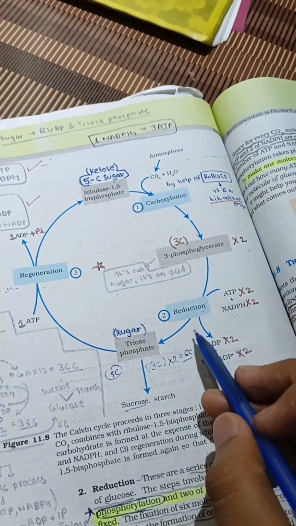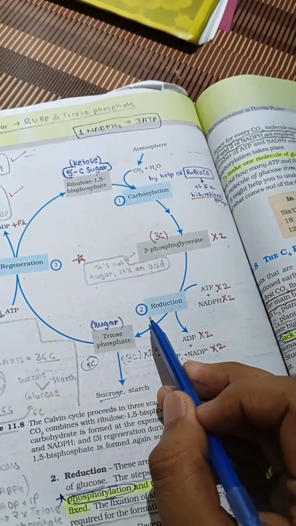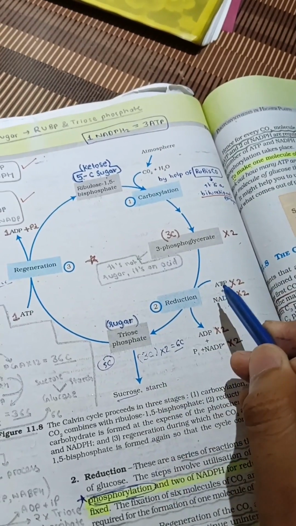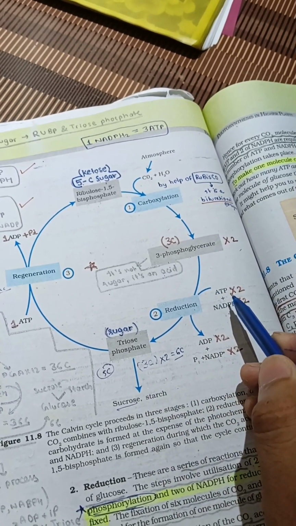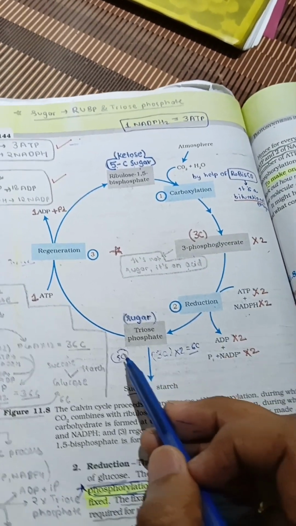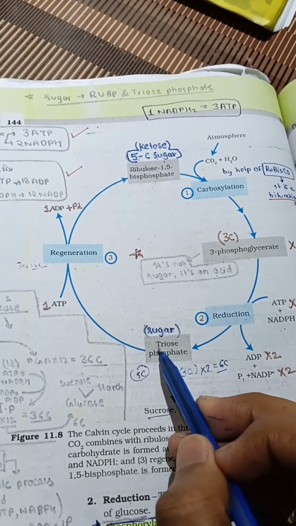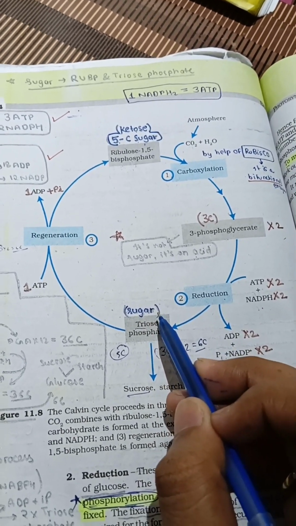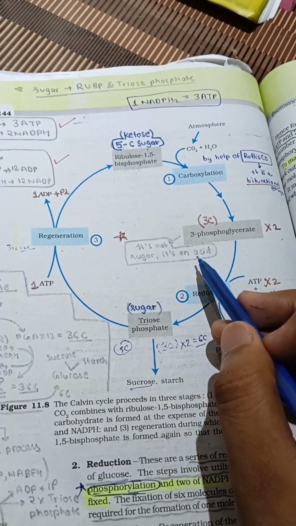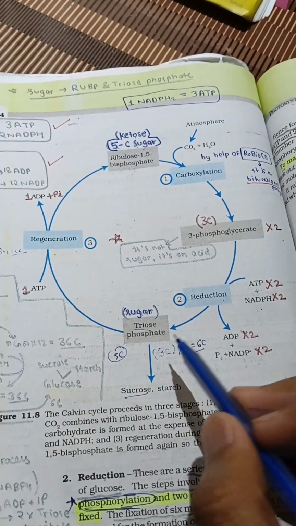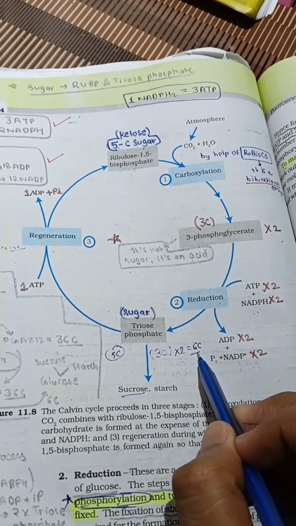Now moving on to the second step, which is known as reduction. It needs 2 ATP and 2 NADPH for this process. In the second step, we need 2 ATP and 2 NADPH to convert 3-phosphoglycerate into triose phosphate. As the name itself denotes, triose means 3 carbon. It's also a 3 carbon but a sugar. Here 3-PGA is an acid, but here triose phosphate is a sugar. Now 3 carbon into 2 molecules equals 6 carbon.